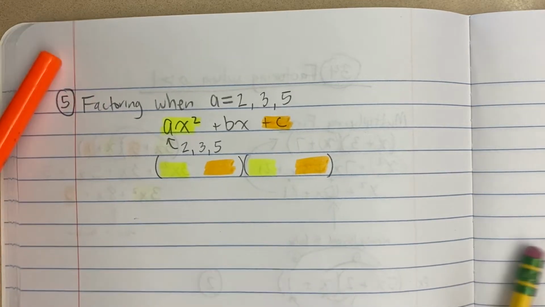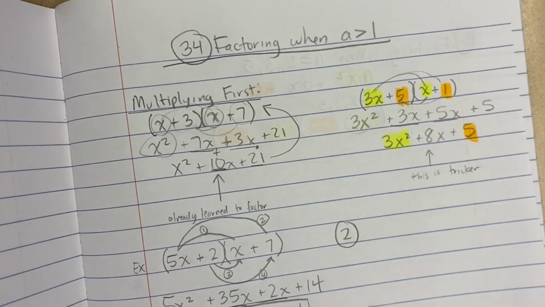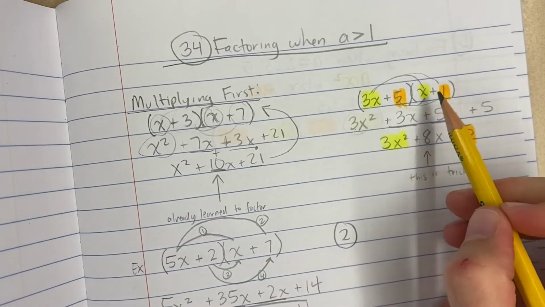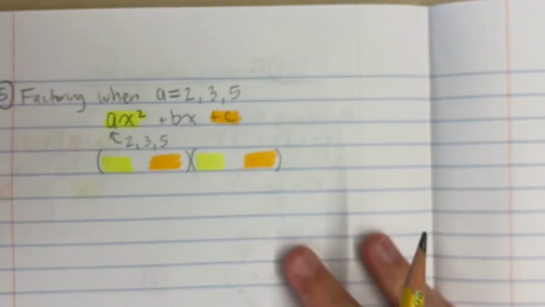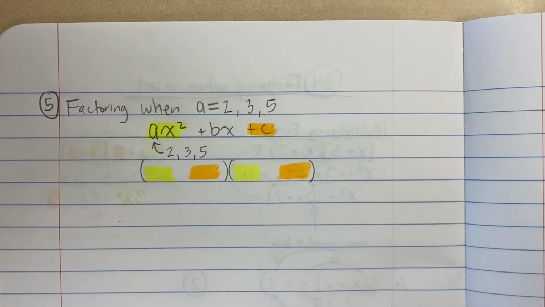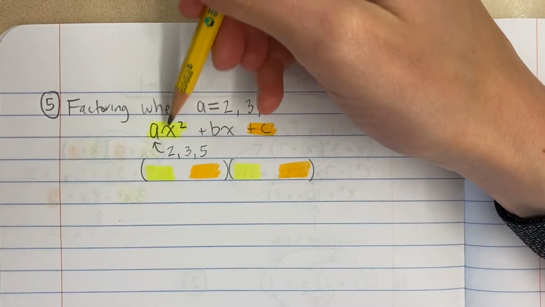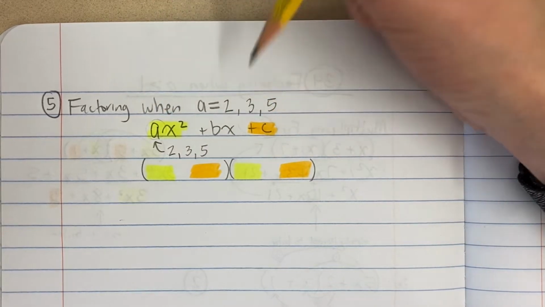So we've already observed that, and now we're just doing the reverse. We're going to use that observation in reverse. So when I start here, I know that these two numbers are going to multiply to this number here, and these two are going to multiply to this number here.